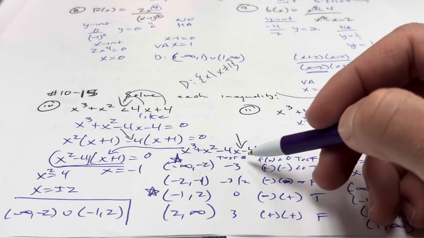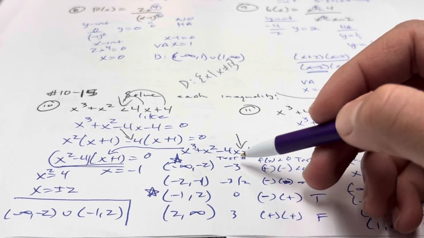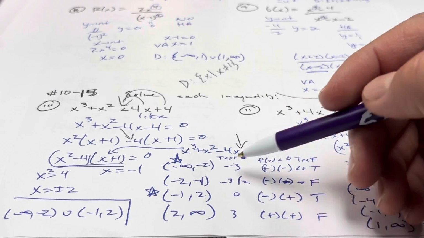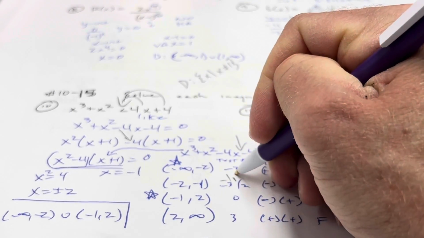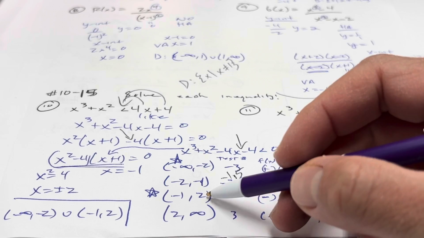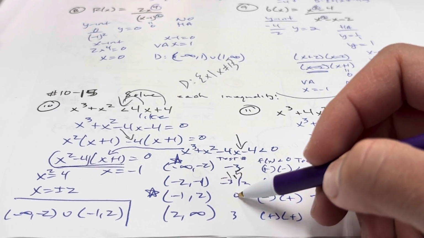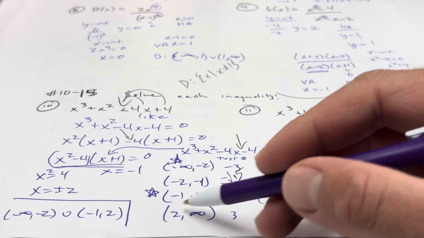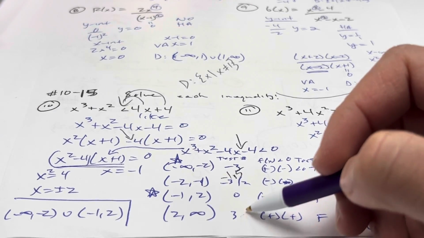Now I need to find test numbers. What's a good number to use from -infinity to -2? -3. How about in between -2 and -1? You can call it -1.5. That's fine. Between -1 and 2 has to be 0, definitely. 2 to infinity, let's use 3.